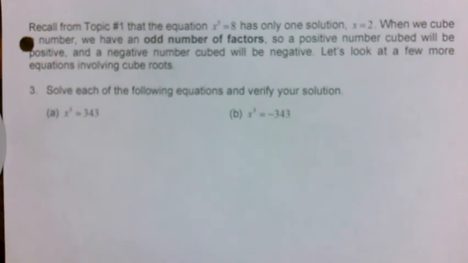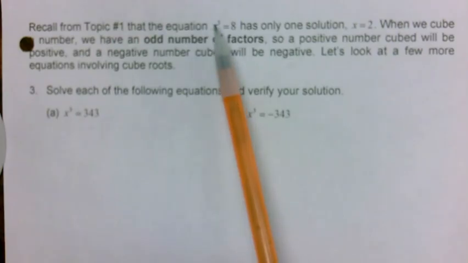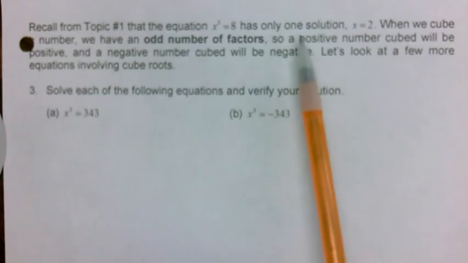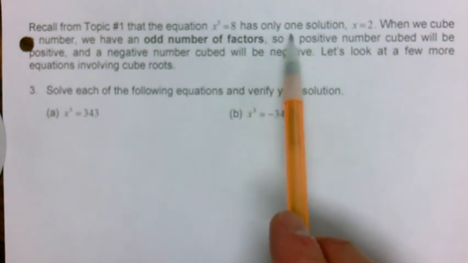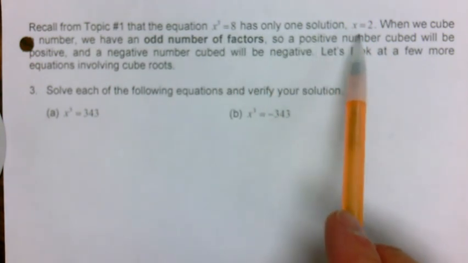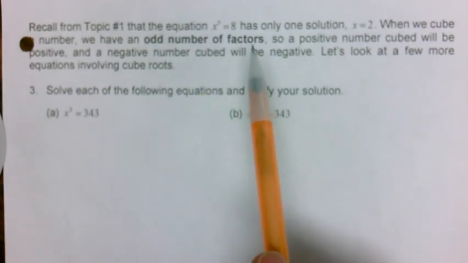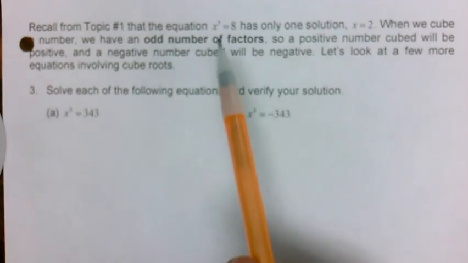In our first topic, we also looked at cube roots. If we had an equation that looked like x cubed is equal to 8, where we're cubing the variable, there's actually only one solution. There's not going to be two solutions like we saw in the previous examples where we had square roots involved. x cubed equals 8 only has one solution, and that's when x is equal to 2. 2 times 2 is 4, times 2 again is 8. And 2 is the only answer to this problem.